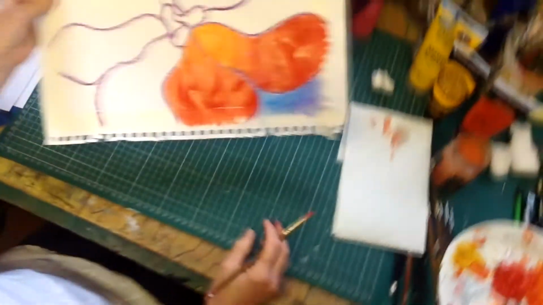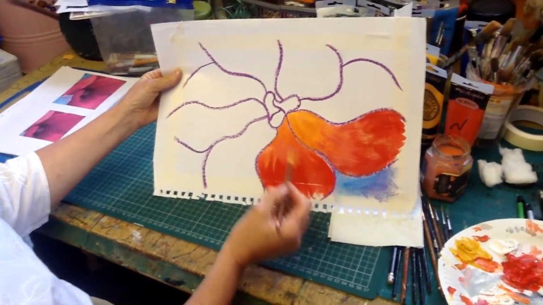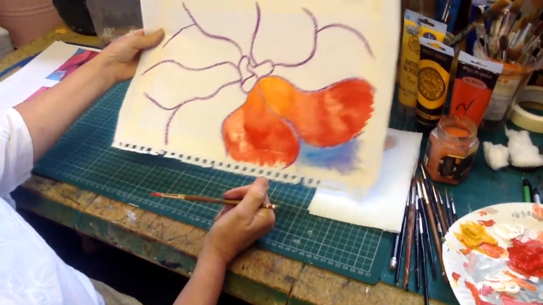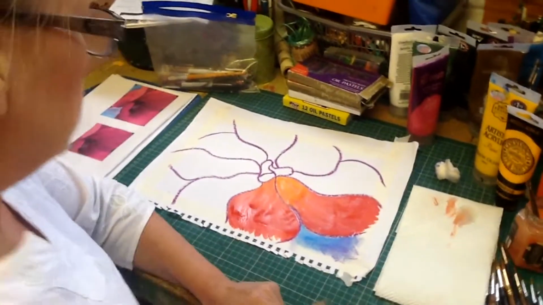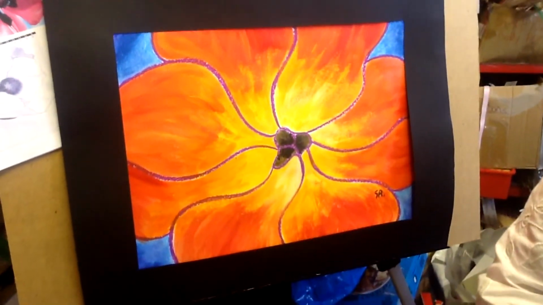Like so. So you can see the 3 tones there, and you've got the nice feathered effect going on. Then obviously you fill it all in, do your little black in the middle, and hey presto, there it is. This is the finished one.